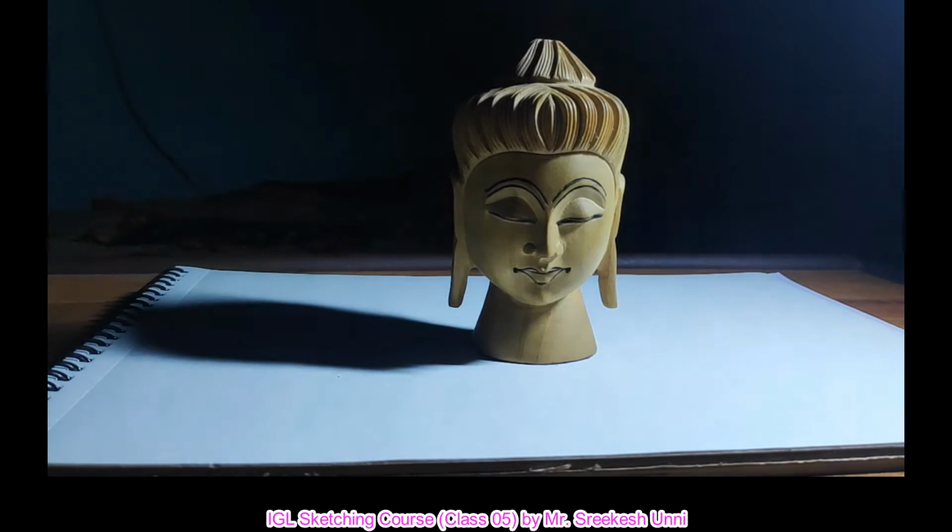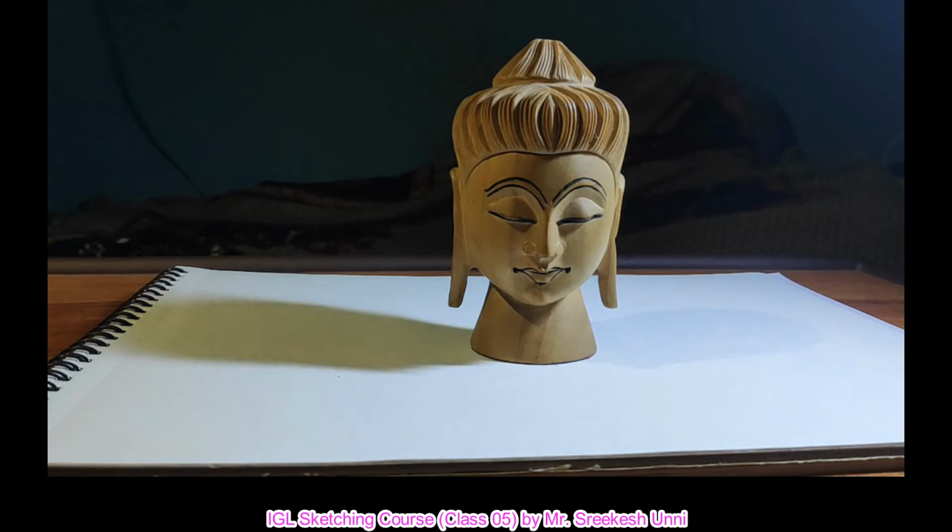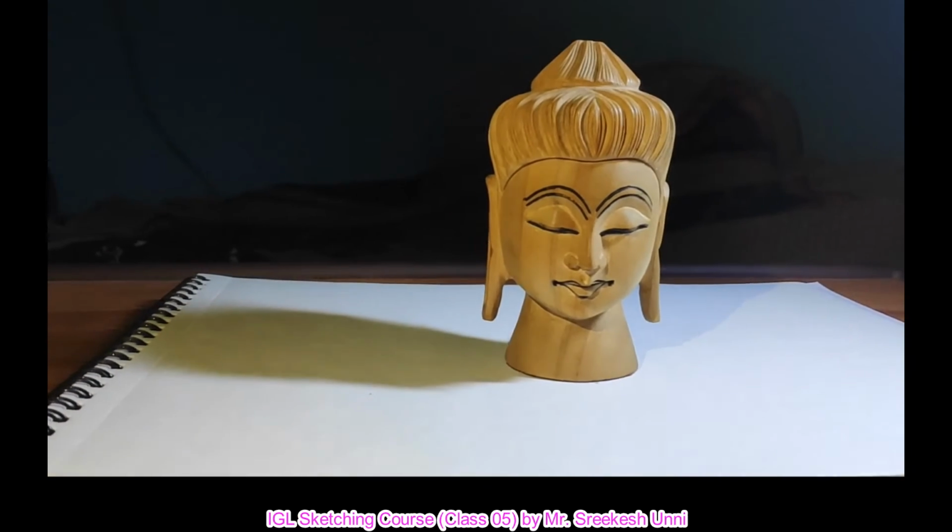When you have multiple light sources, you have two different shadows. Let me see whether I can find a secondary light source. I can use my mobile. As you see here, I'm using a secondary light source as well.